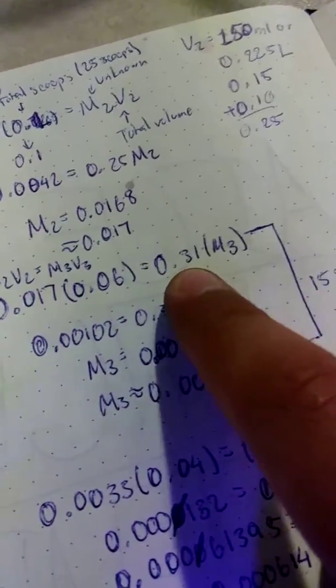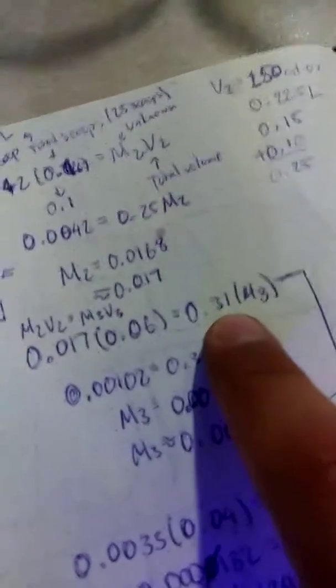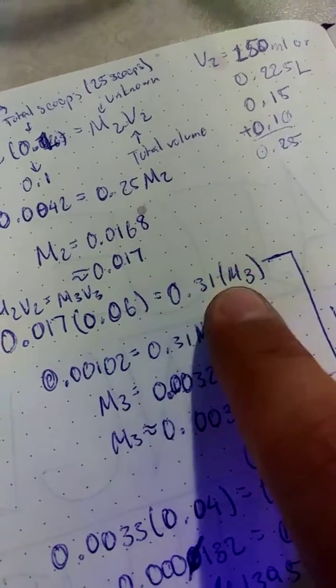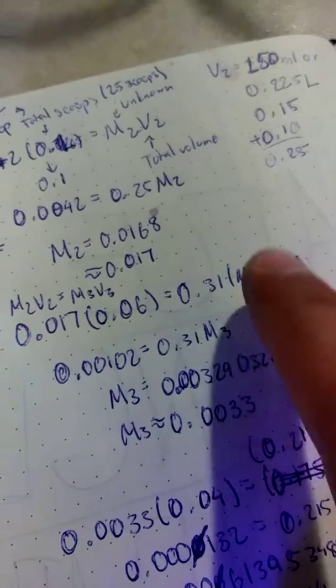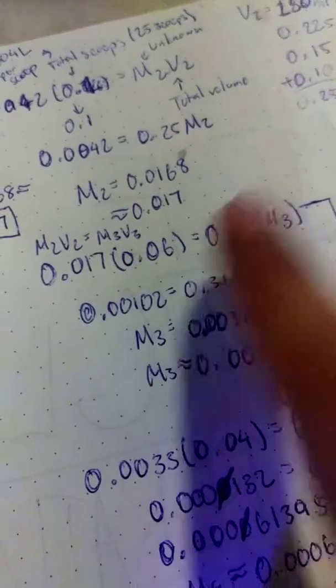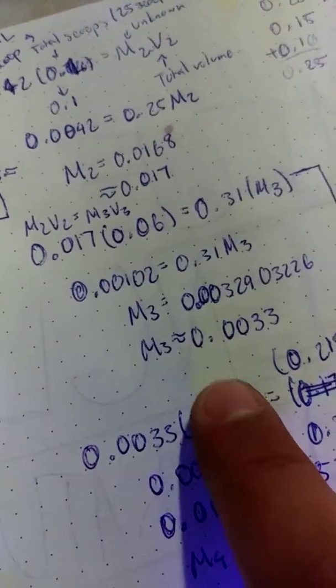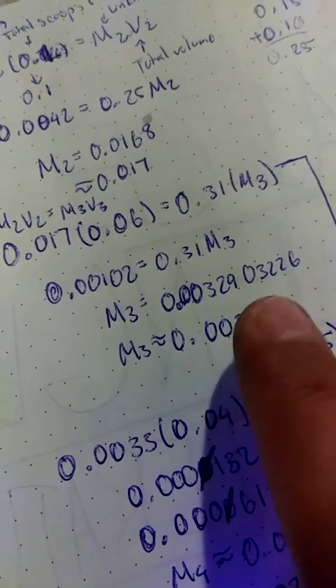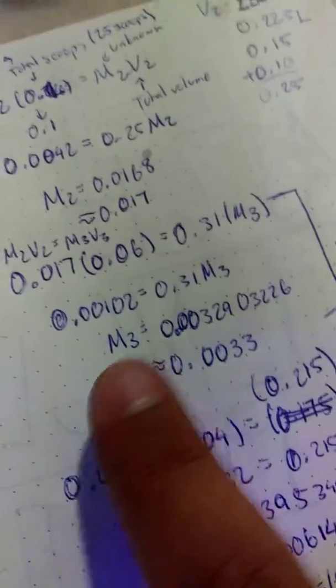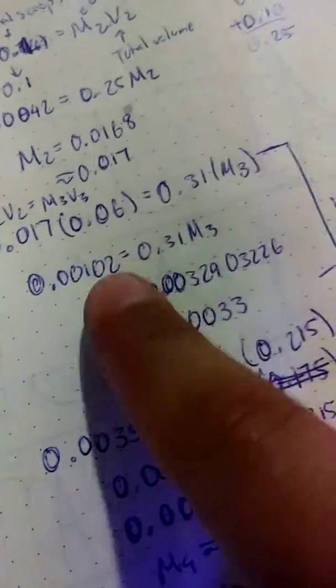And then adding these 0.06 to the 0.25 of volume, giving me 0.31 for my final volume of my third solution. I then multiplied it out, divided by 0.31, and got a third molarity of 0.0033 when I rounded off the giant number given by this equation.